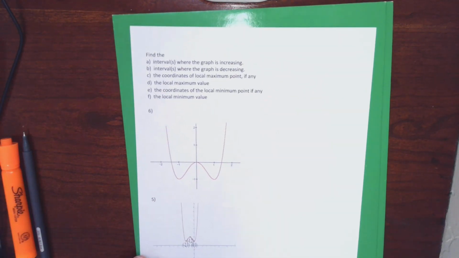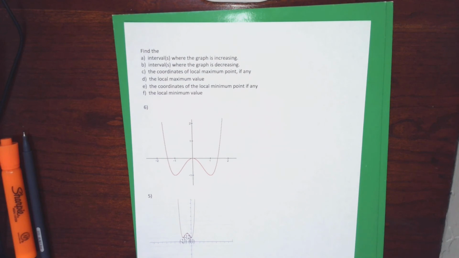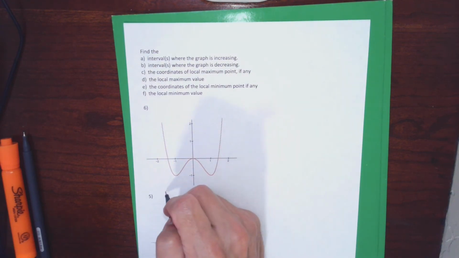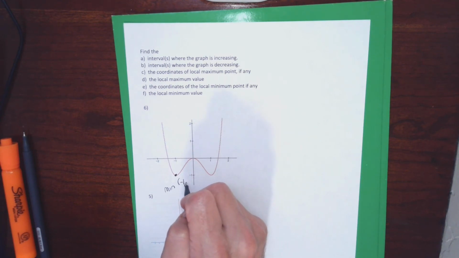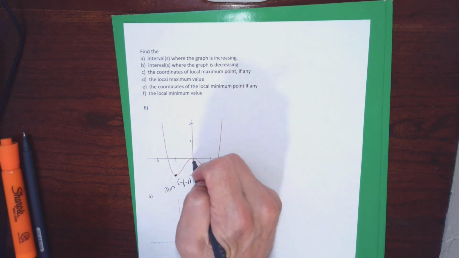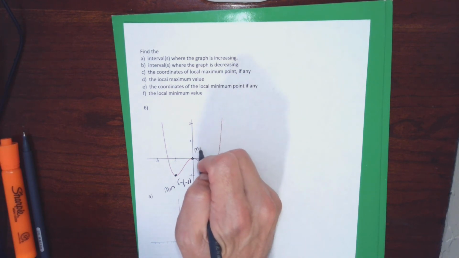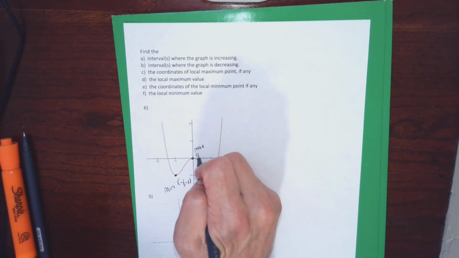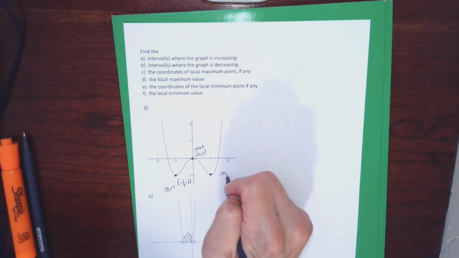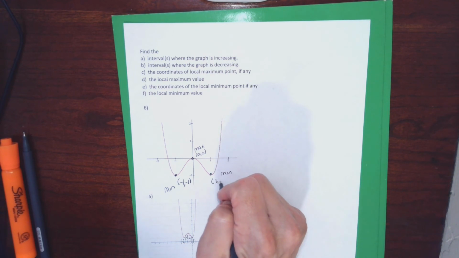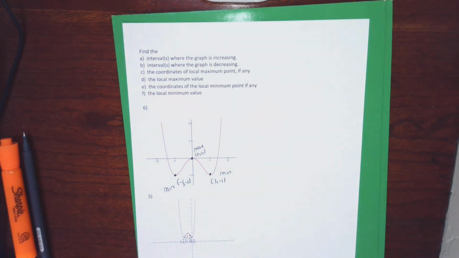Get a W graph, there's going to be an extra interval. For what it's worth, on my graph, there's a minimum point, and that point isn't marked, but it's the point (-1, -1). There's a maximum point. It's not marked, but that's the origin. That's the point (0, 0). And there's a minimum point here, which is the point (1, -1). I need to have those coordinates to answer any of the questions, so I just filled those in.